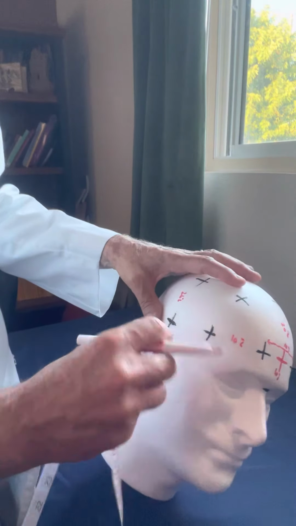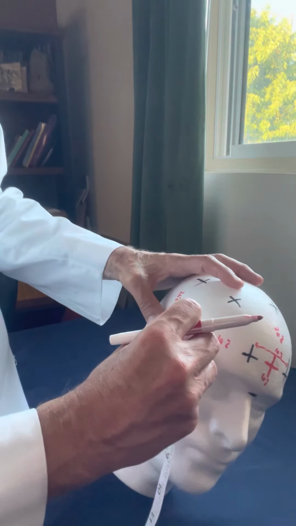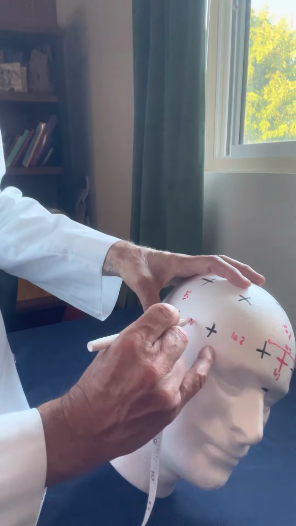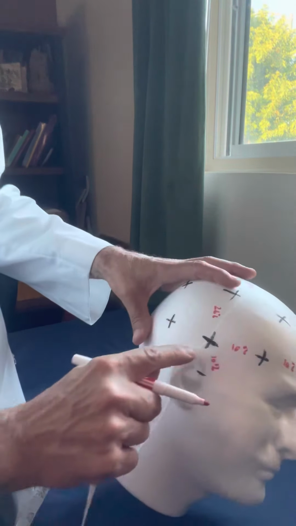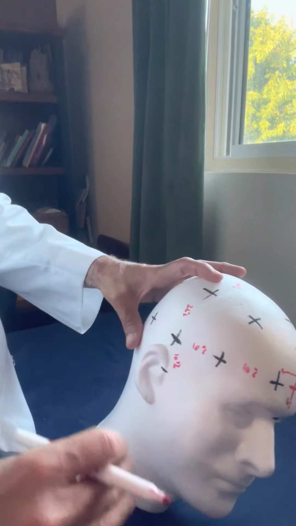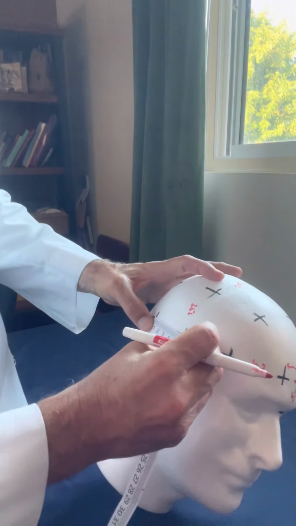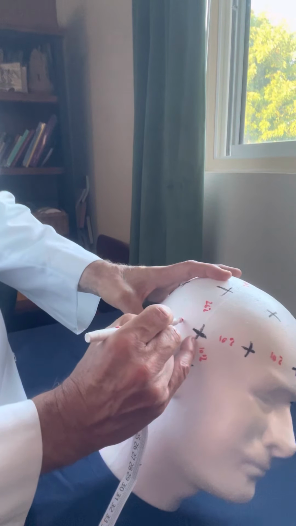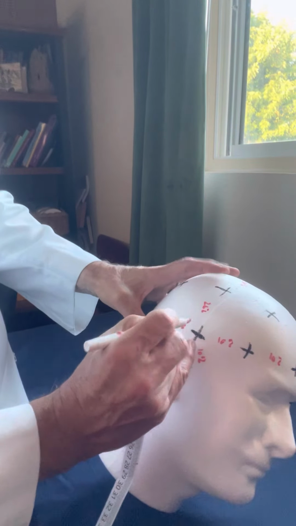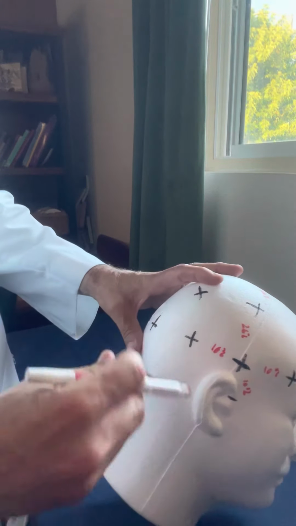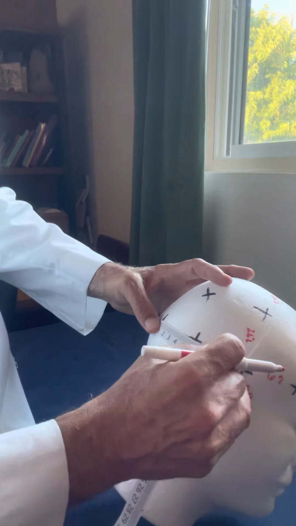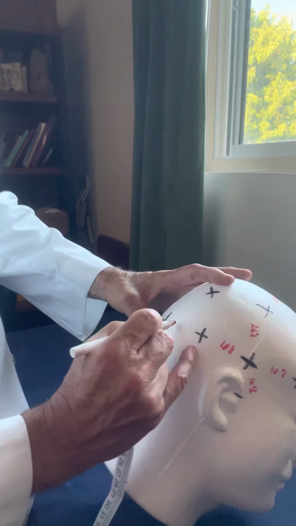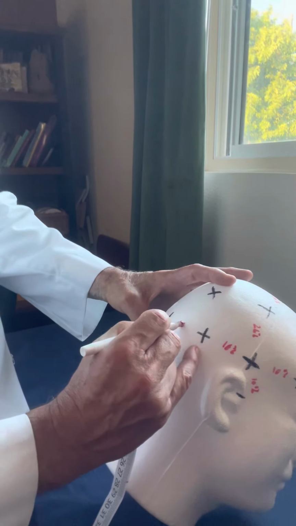From F8 to T4, it should be 5.5, and it's exactly 5.5, or 10%. From T4 to T6, it should be about 10%. It's about 5.4 centimeters. And from T6 to O2, it should be 5.5, and it's about 5.6, or 10%.